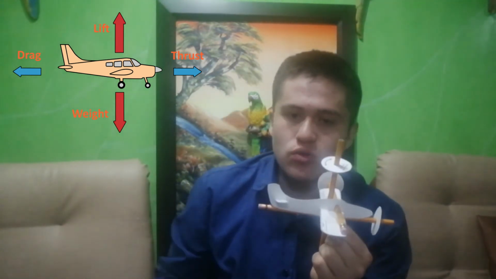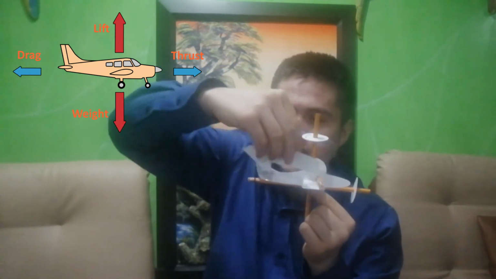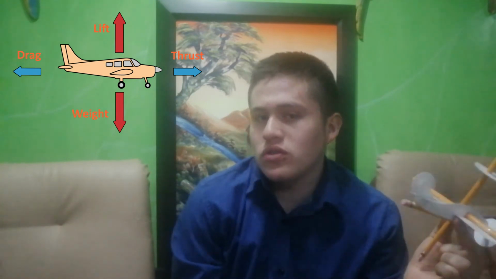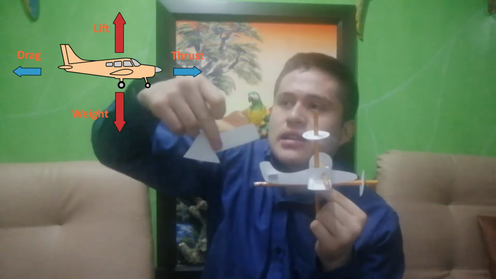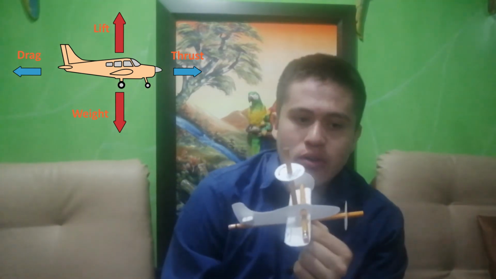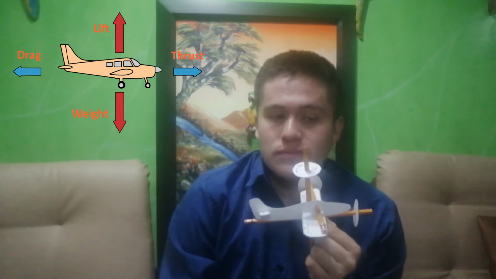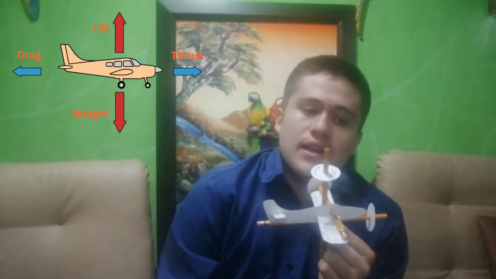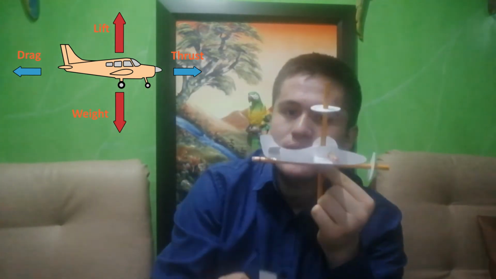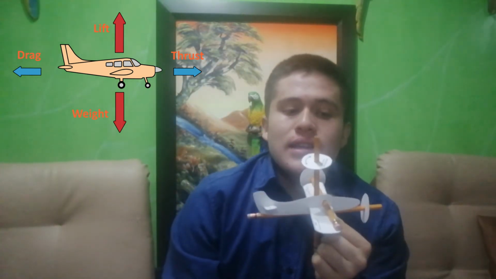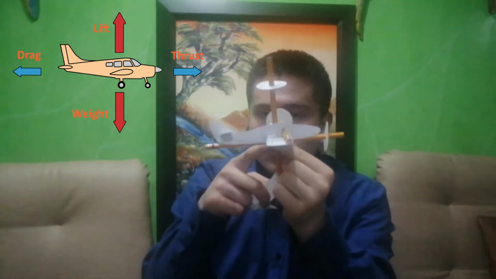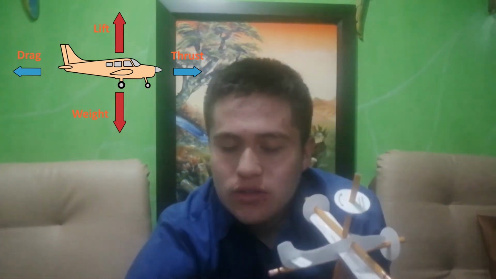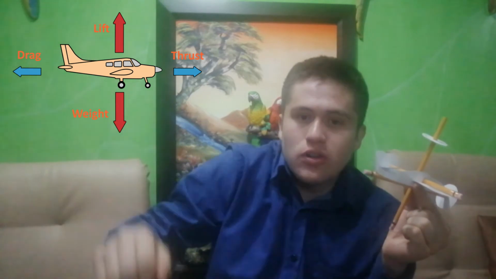The next one is drag. And what is drag? Drag is the opposite of thrust and is produced when the aircraft tries to pass through a liquid or gas, like in this case the air. In easy words, drag is air resistance. And the last one is weight. Weight is the force that is always directed toward the center of the earth by gravity, and for that reason objects fall.